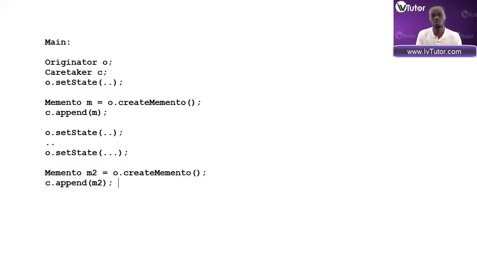You keep on creating new mementos, you keep on backing them up, you keep on storing them. That's how these two classes work together. Now let's talk about how I want to restore.